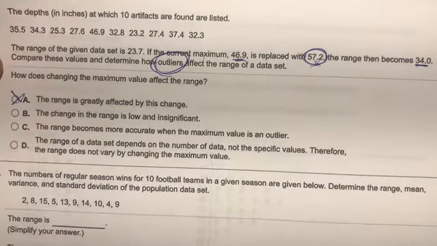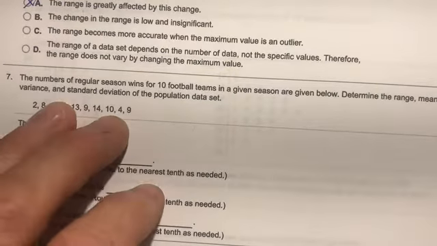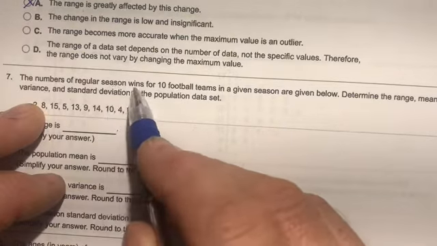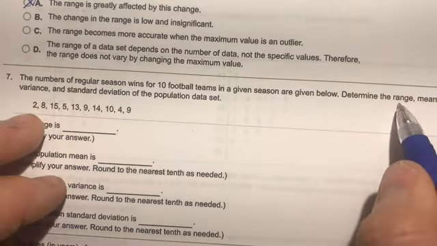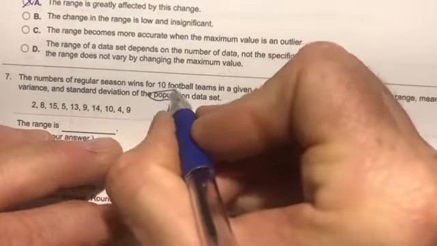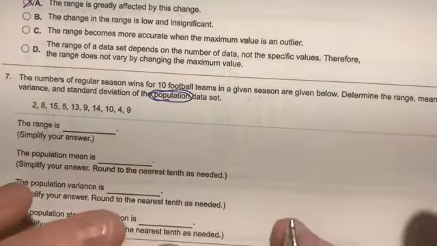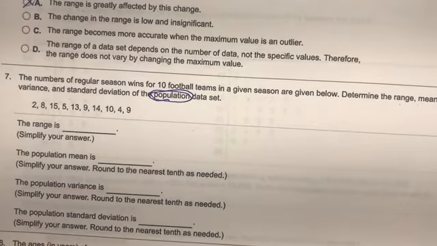All right, now number 7, we're getting into one here where we're going to have to calculate the standard deviation. So we'll work through this one here. I'll show you how to find the standard deviation right here. The number of regular season wins for 10 football teams in a given season are given below. Determine the range, the mean, variance, and the standard deviation of this population data set. Now look here. This is a population we're talking about. So apparently these 10 football teams are all 10 football teams that are in this conference or whatever, or in this division. Okay, so we're going to find the population standard deviation here.